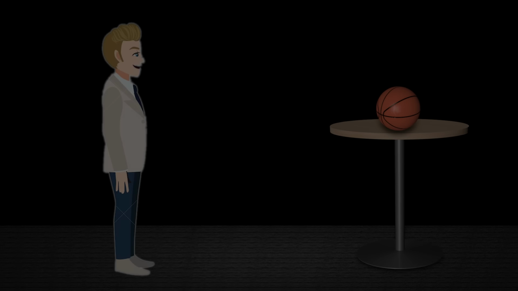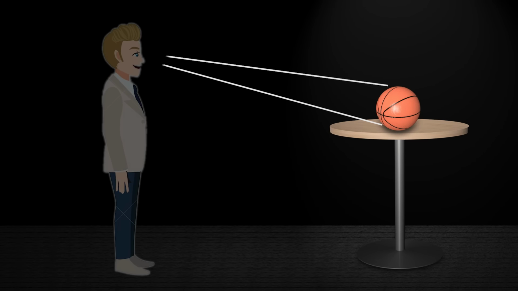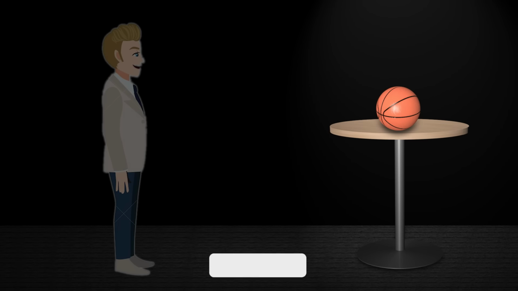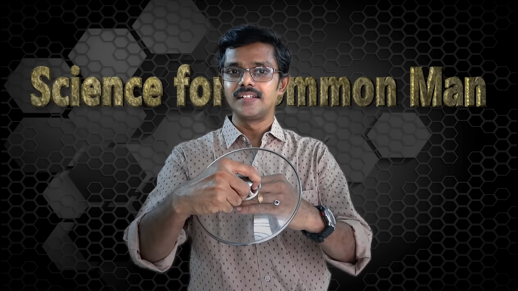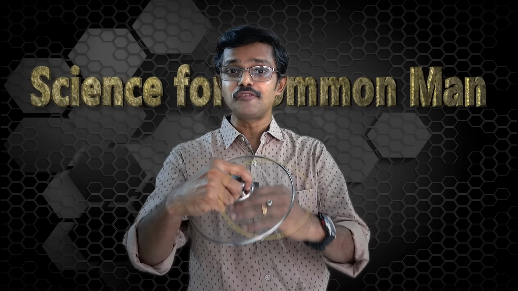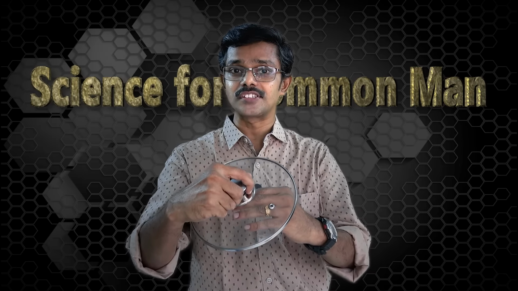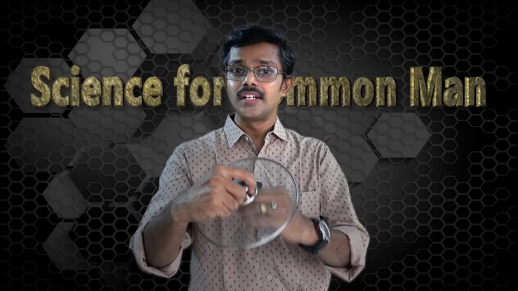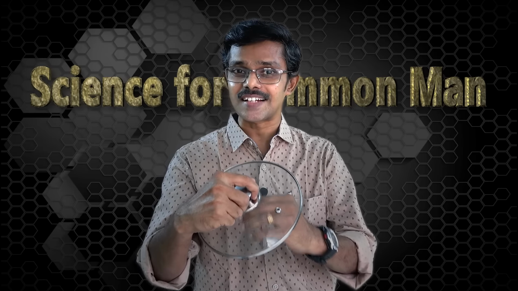We see an object when that object is lighted up and light from that object reaches our eyes. If the light from that object does not reach our eyes, we will not be able to see that. See here, when I place this glass in front of my hand, you are still able to see my fingers. That means the light from my fingers is still reaching your eyes in spite of the presence of this glass in between. Or the light is passing through this glass and we say that this glass is transparent.